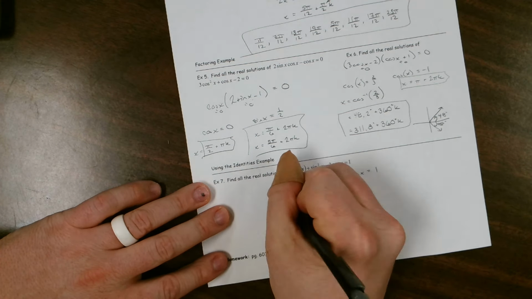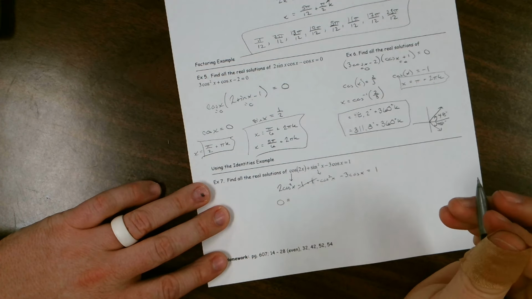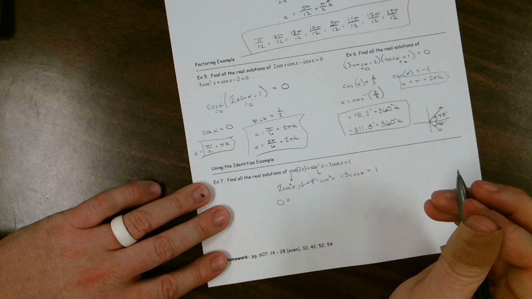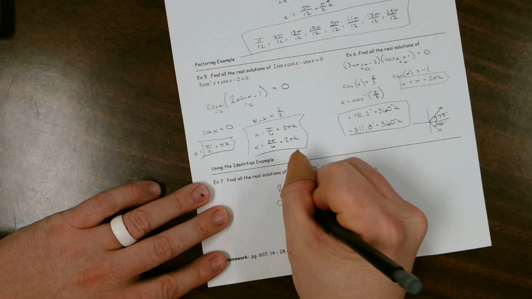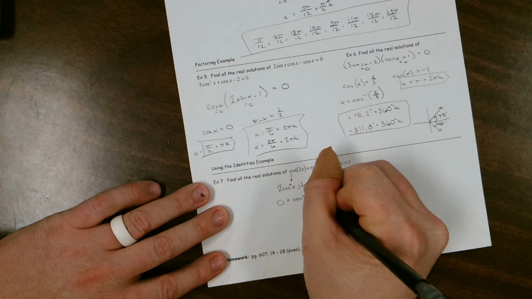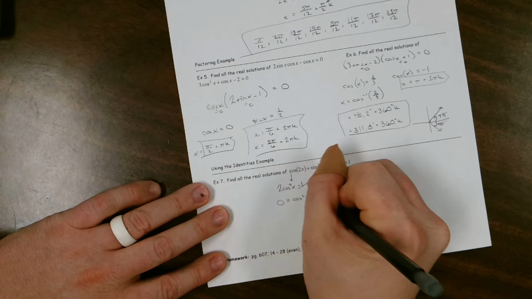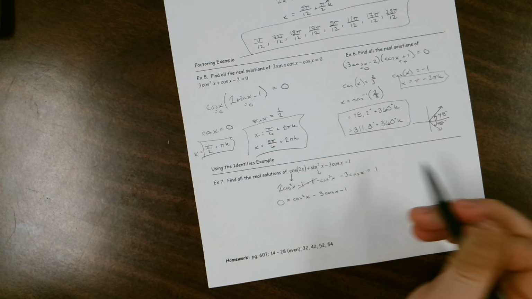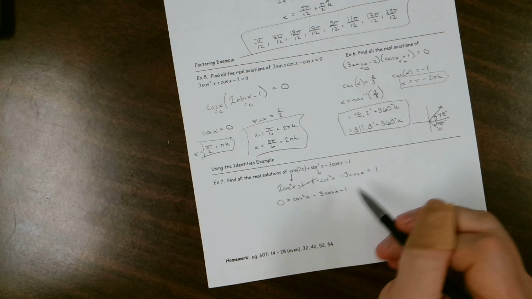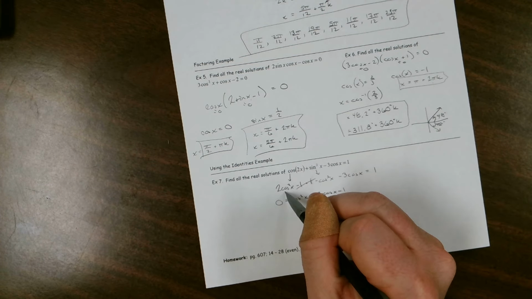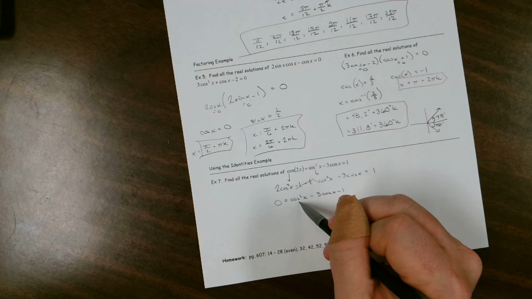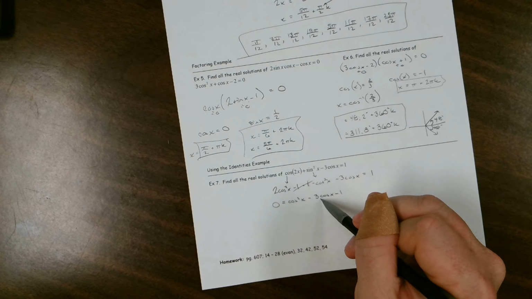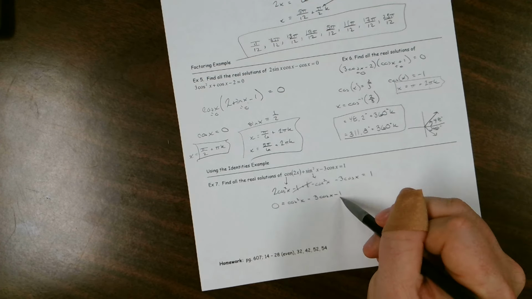So we got 0 equals cosine squared x minus 3 cosine of x minus 1. Okay, I'm sorry, I didn't add everything over to the right side. I moved everything over to the left side. 2 cosine squared minus cosine squared is cosine squared. There's my negative 3 cosine, and then I just shifted that 1 over, so it became negative 1.